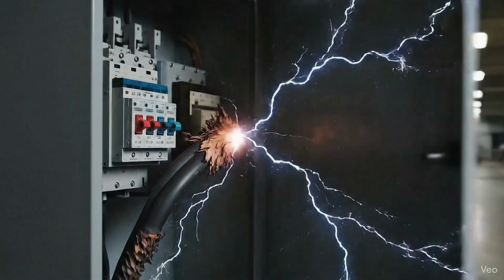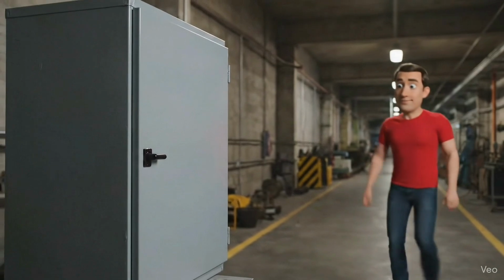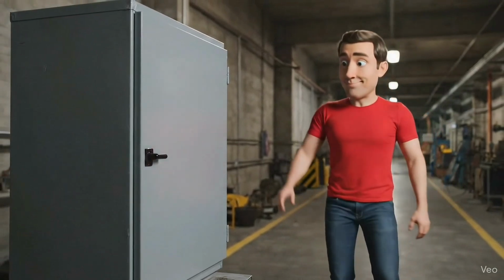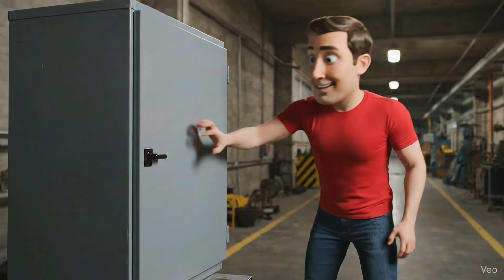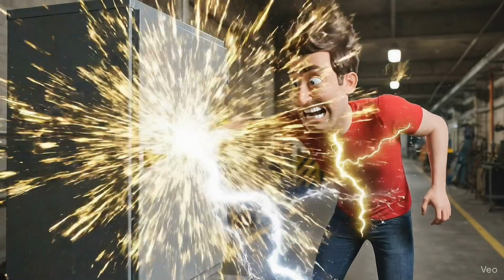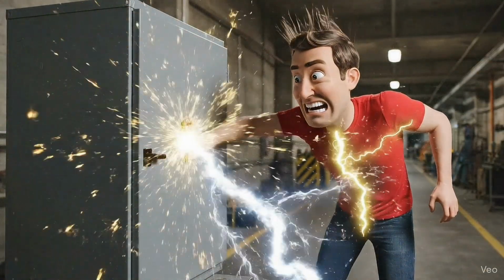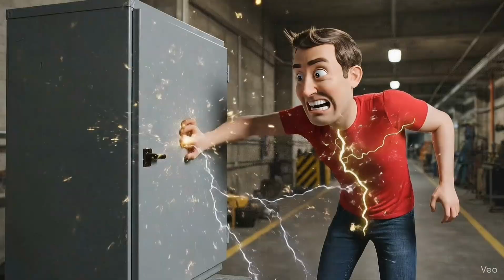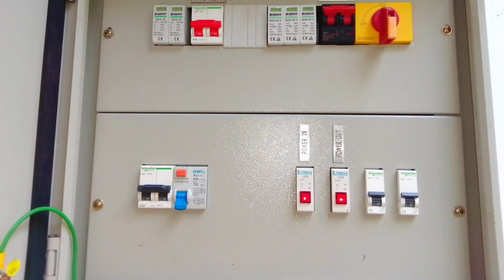If there is a current leakage or short circuit situation inside the DB box, and someone touches the DB box, he will get an electrical shock because of the metal enclosure. So to prevent that, please use an RCCB. Then when someone touches the DB box and gets an electrical shock, the DB board will be tripped off.